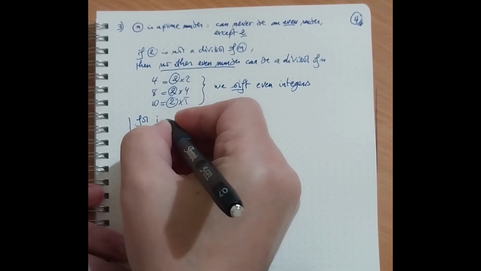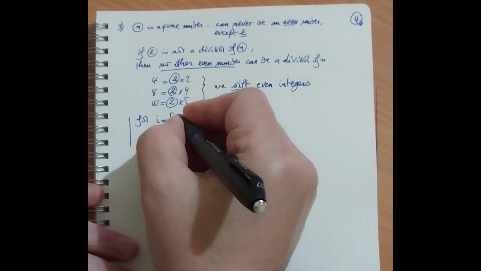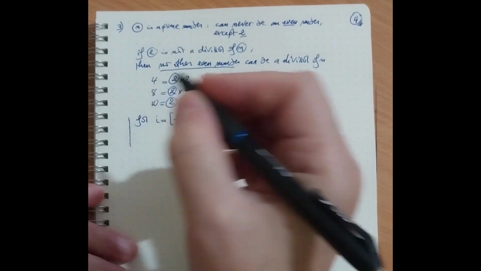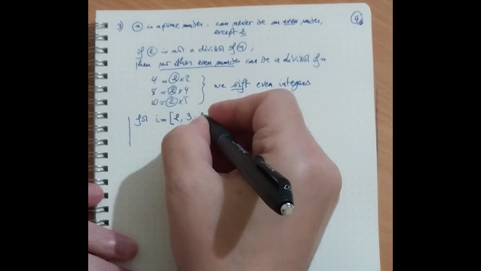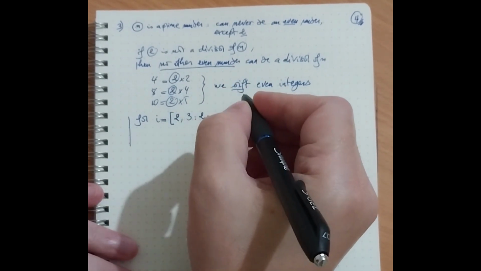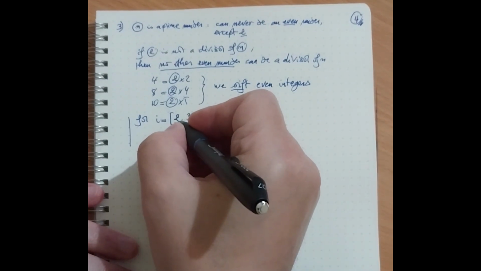For i, we use a vector here: we test first 2, and then we start from 3, and we jump to 5 and to 7. So the step here will be 2. We sift even integers, because we test here 2.